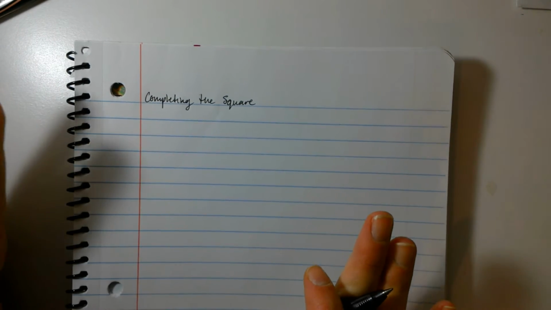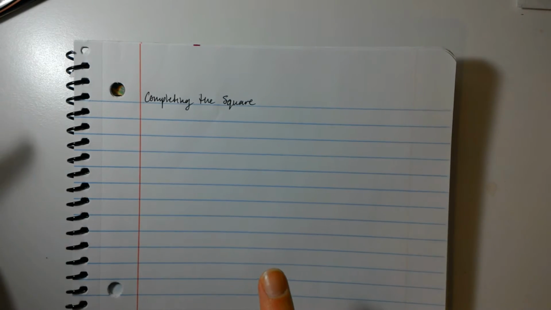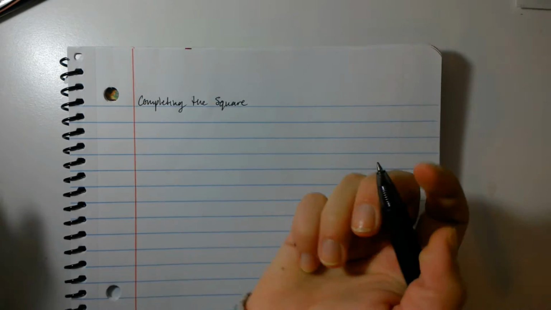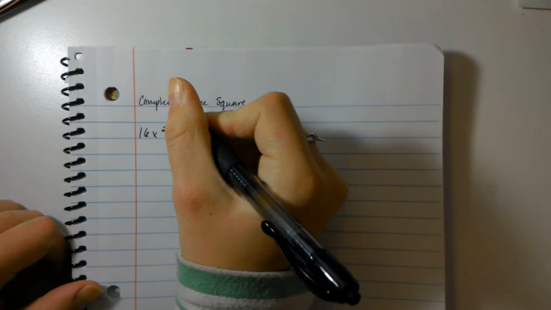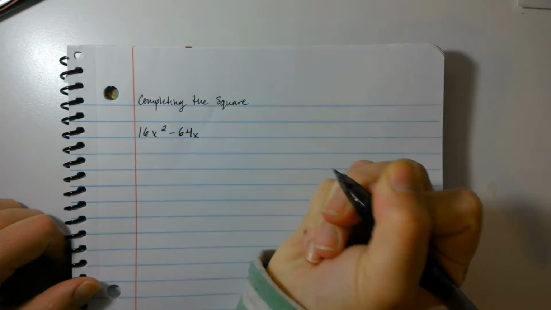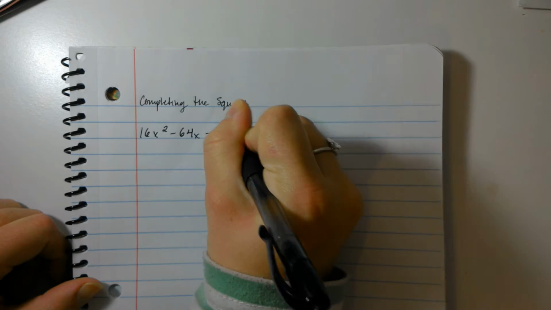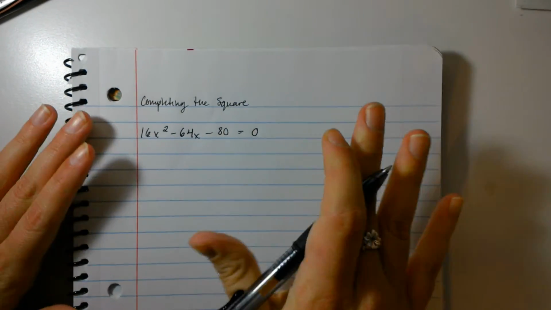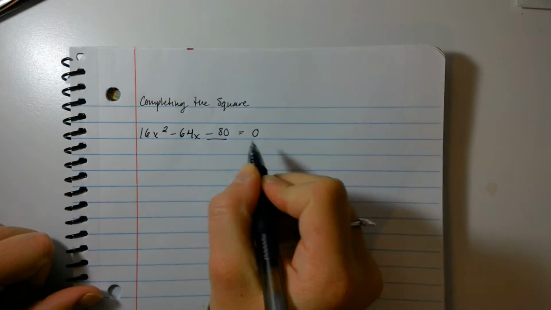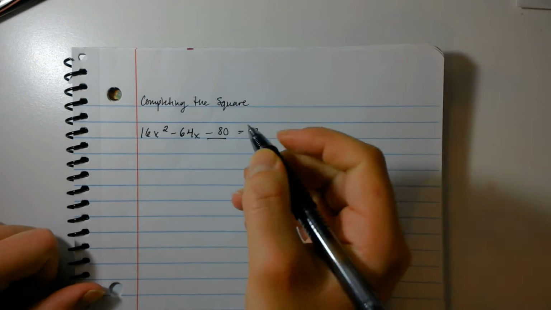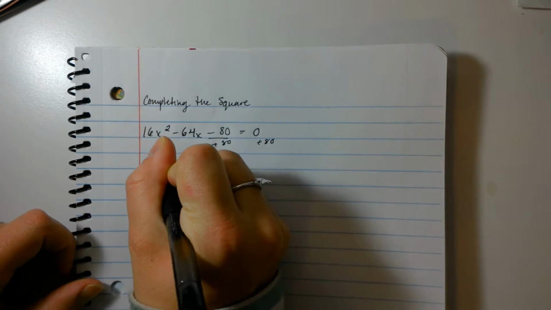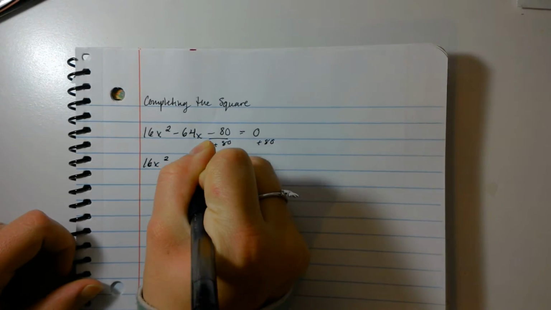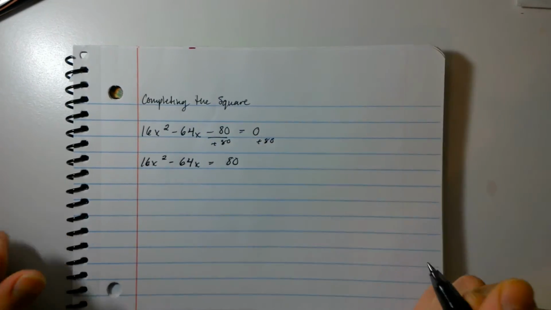Okay, so I'm going to show you how to complete the square with both trinomial and polynomial cases. For our trinomial, I'm going to start with 16x squared minus 64x minus 80, all equal to 0. Your first step in completing the square is moving your constants over to the other side of the equal sign. So you're going to add 80 on both sides. This gives you 16x squared minus 64x, all equal to a positive 80.